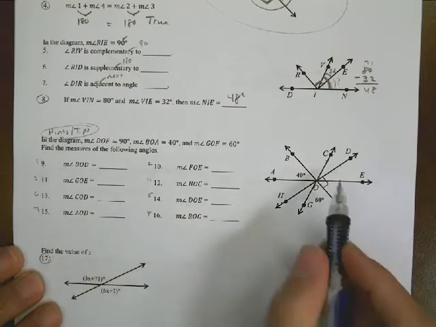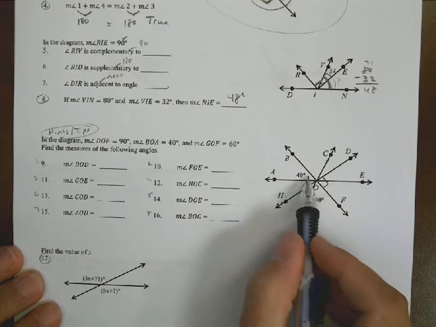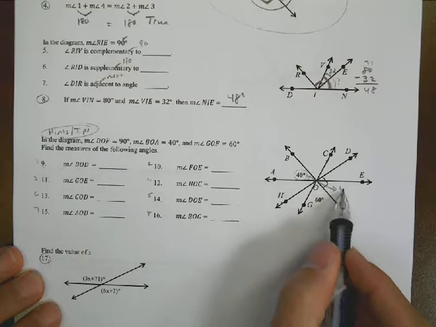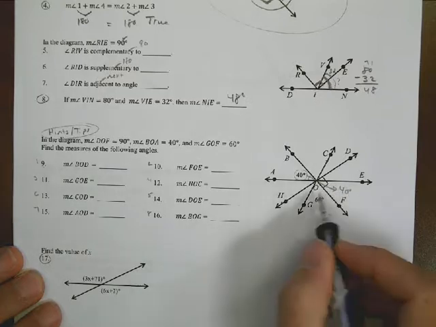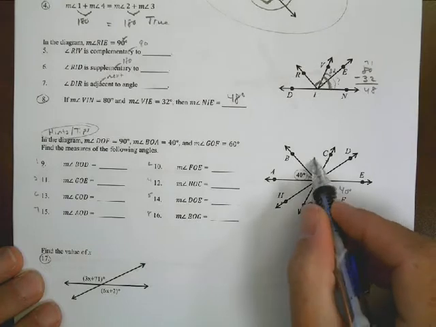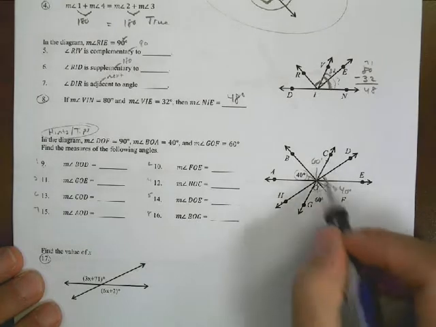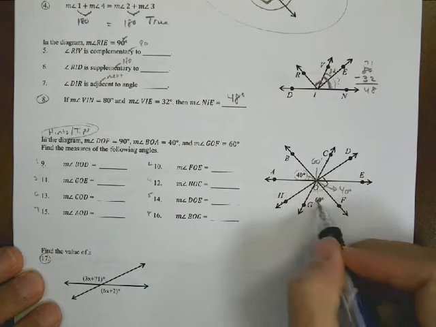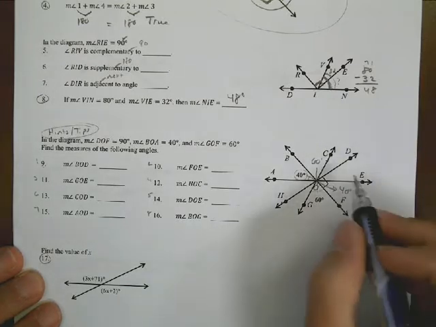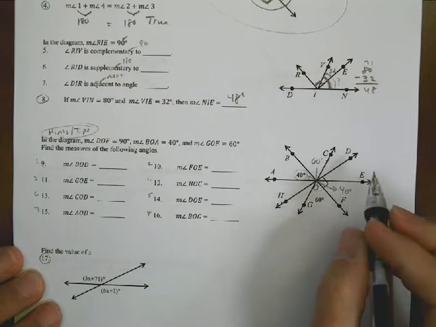But use what you know. For example, here's a couple of hints. Because you know that this is 40 degrees here, then you know the angle directly across from it, the vertical angle, is also 40 degrees. Because you know this one right here is 60, you know the angle directly across from it is also 60 degrees. So you have to plug in the information that they do give you so that you know what is going on. From there you start to figure out what's missing or what else needs to be there.